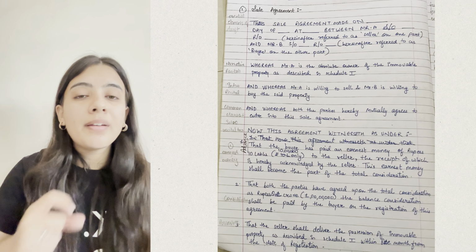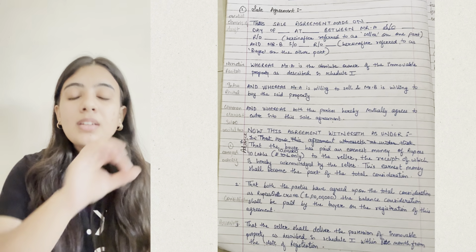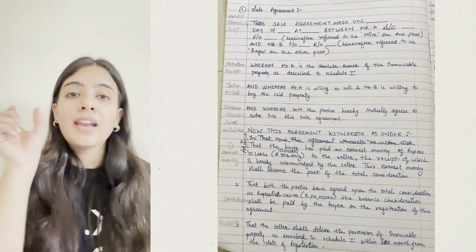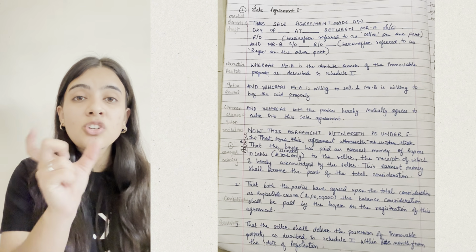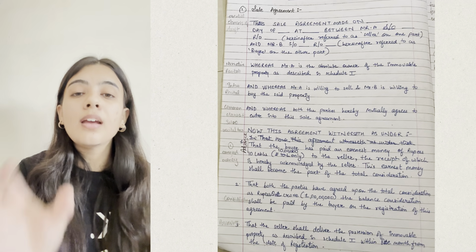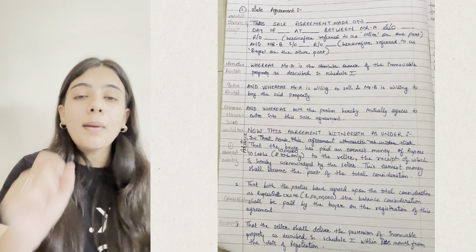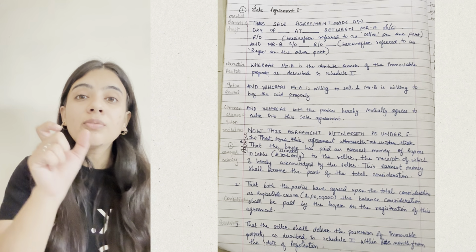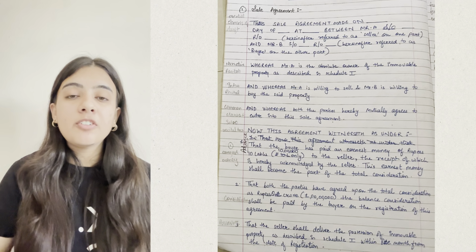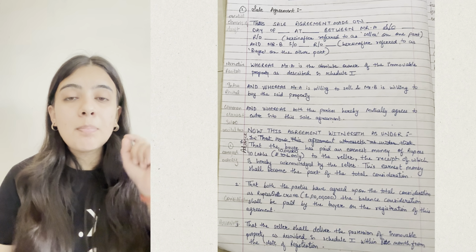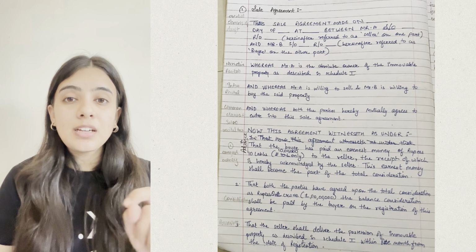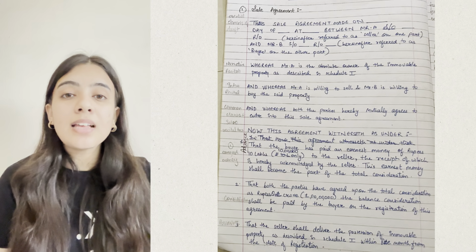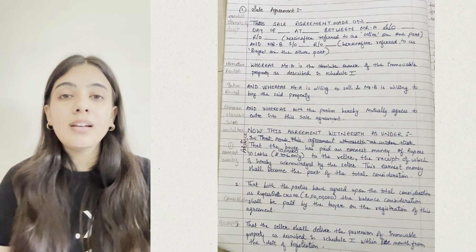Then comes the common clause. This common clause comes in almost every agreement. And what does this common clause say? Again, AND WHEREAS should be in capital letters only. And whereas both the parties hereby mutually agree to the terms and conditions of the sale agreement. Now comes the operative part. And operative part का सबसे पहला point होता है testatum. Testatum means now this agreement witnesseth as under. This line should be in capital letters again.